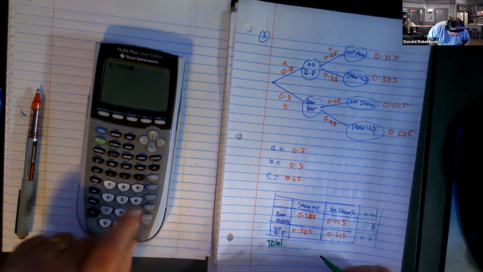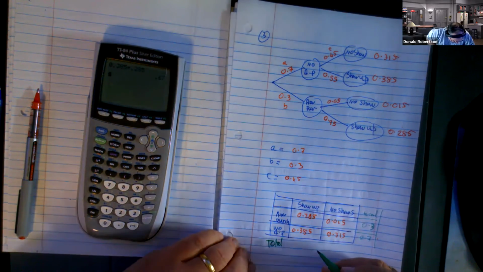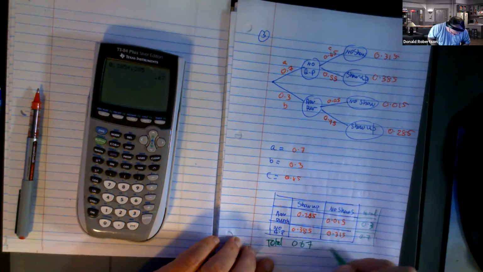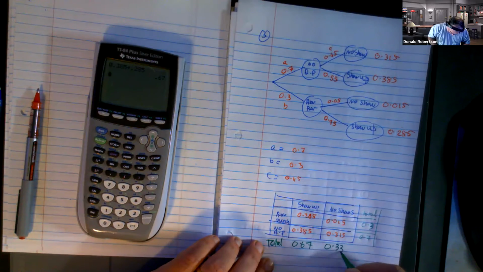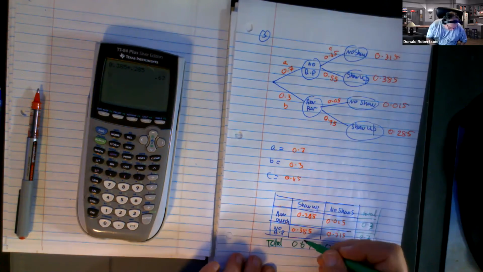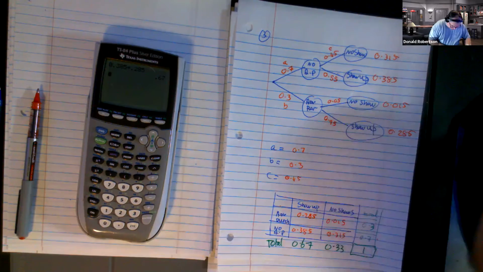0.385 added to 0.285, 0.67. And I'm pretty sure that's 0.33. And the whole thing adds up to 1 as a check. Are you comfortable about the totals and how I got this? And that would be the answer to question B.